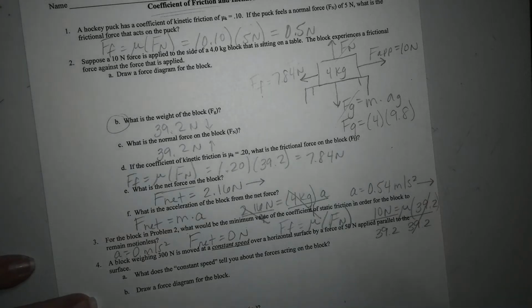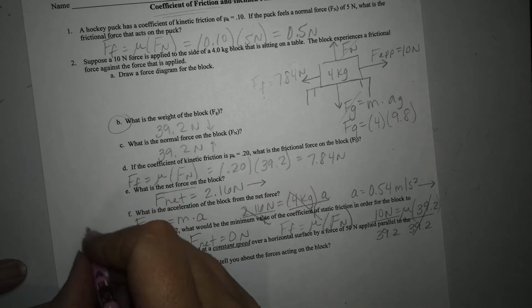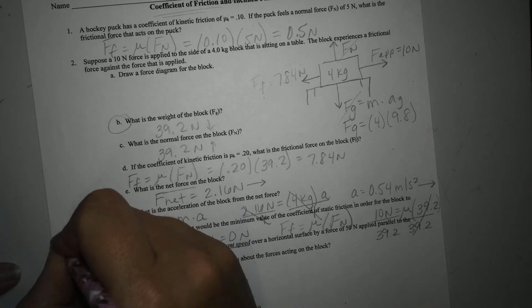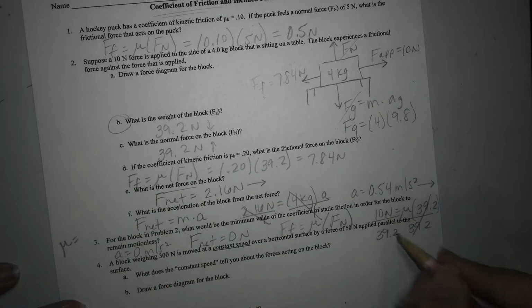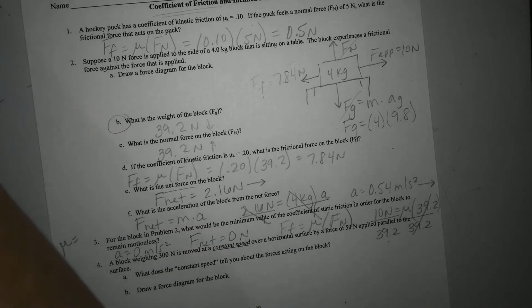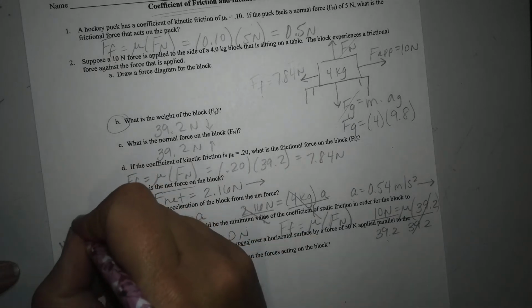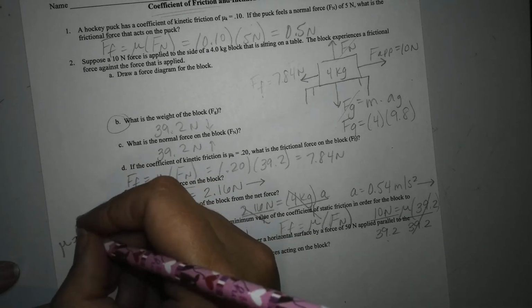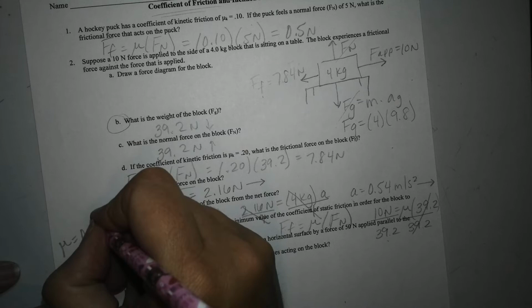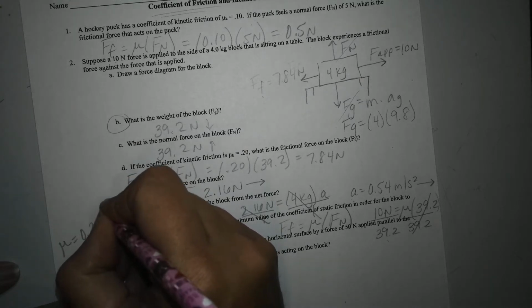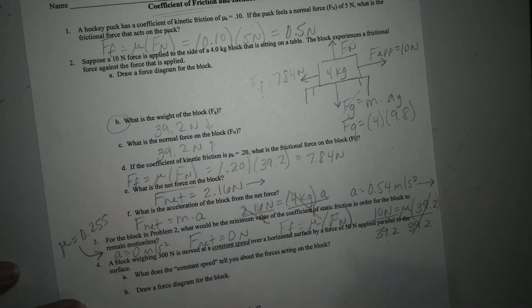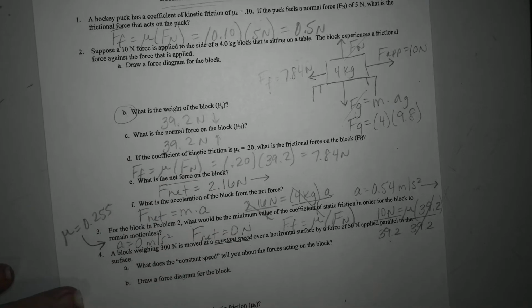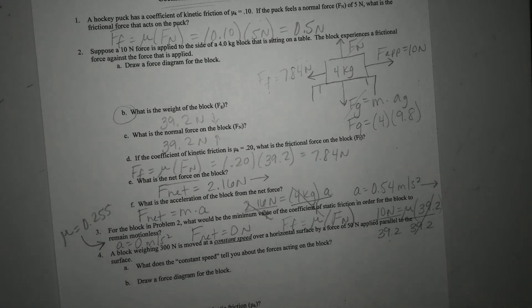So mu equals 10 divided by 39.2, and I end up with mu equals 0.255. Okay, that's my answer. Remember, mu has no units to it.